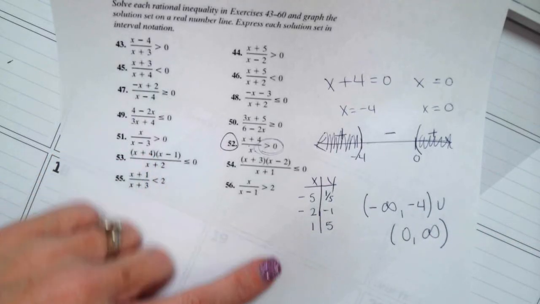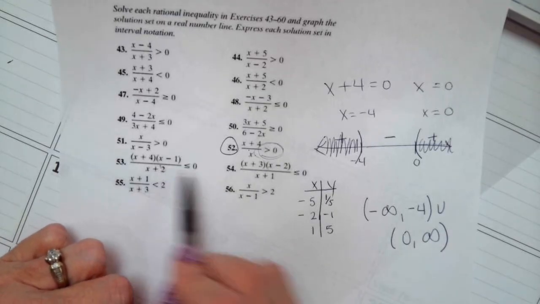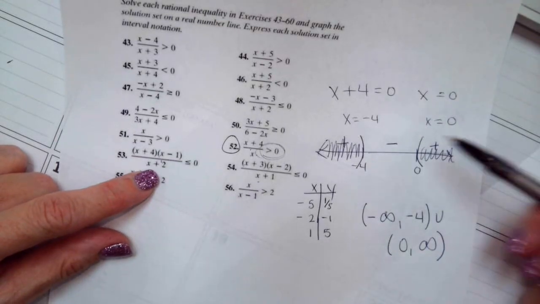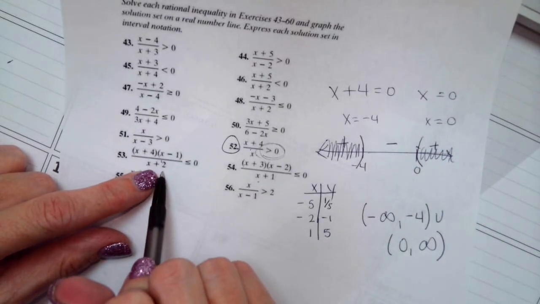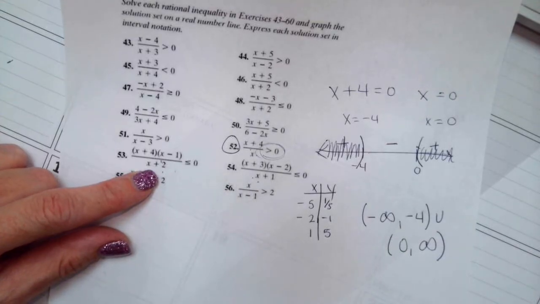Okay, that's everything. Oh, there's one from 53 and 54. It's already factored for you, so it's just like this one. It just has an extra expression that you'd have to take into consideration.